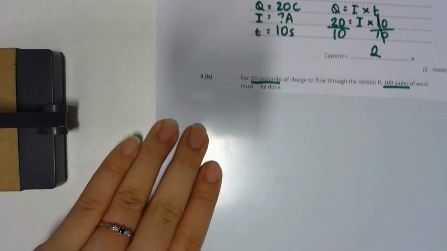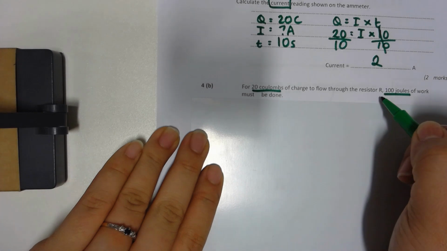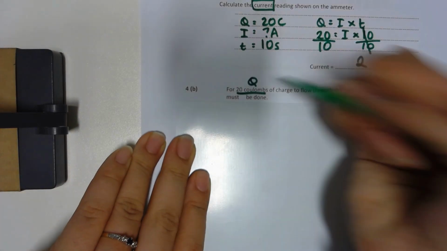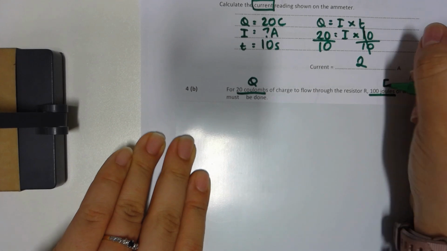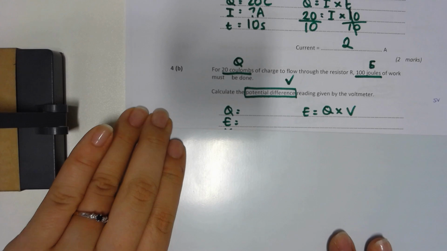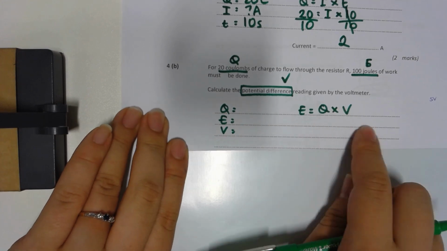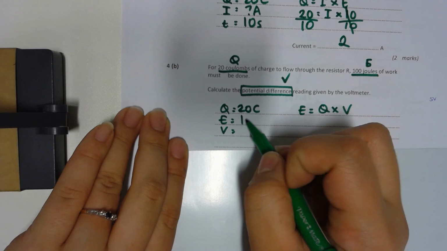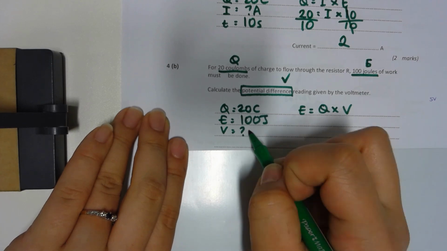For 20 coulombs of charge through the resistor R, 100 joules of work must be done. So we know coulombs is Q, we know joules is energy, and we're looking for potential difference. This is our equation that we use, E equals Q times V. We fill in our numbers, 20 coulombs, 100 joules, potential difference question mark V.